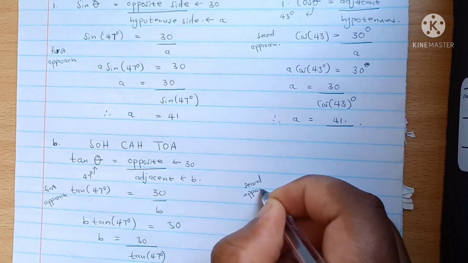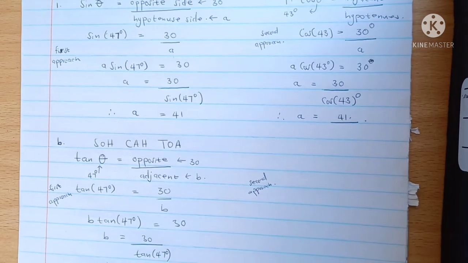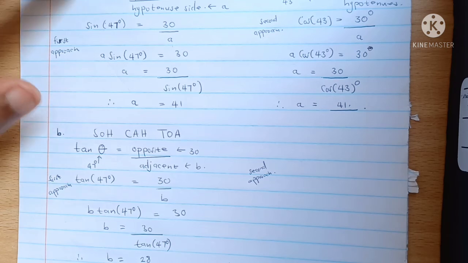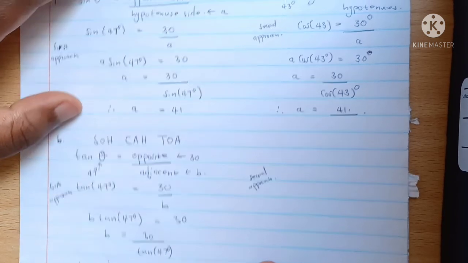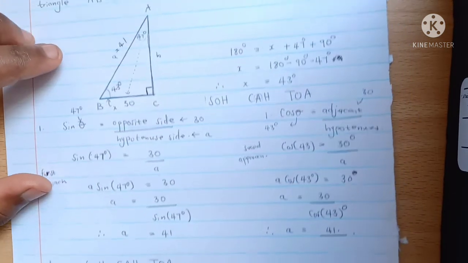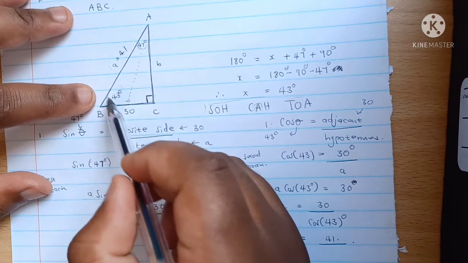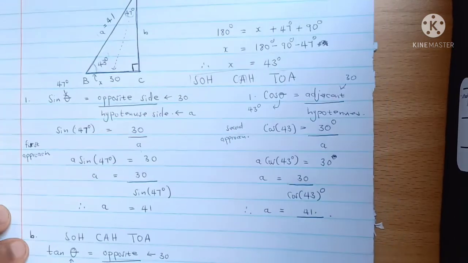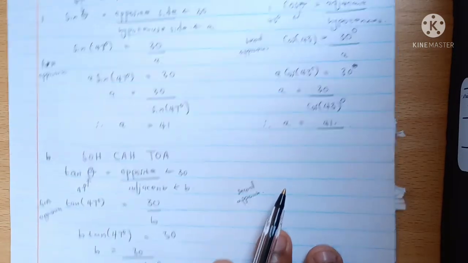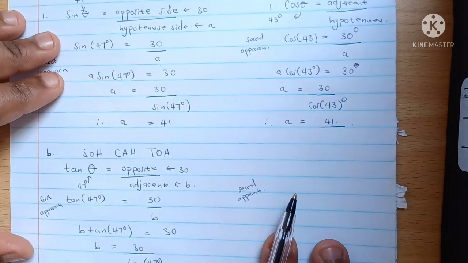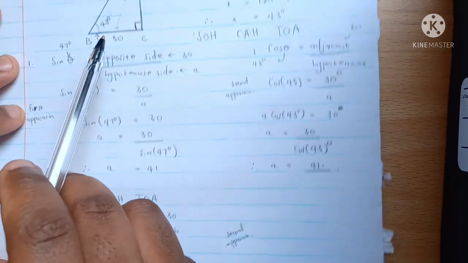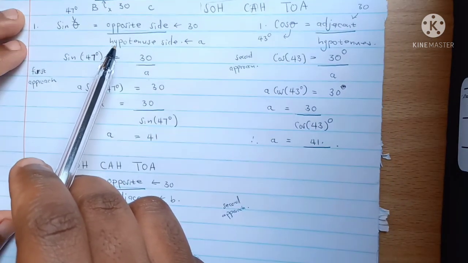Second approach. What you can do also, because you have your 43 there, guys. You remember the 43 I told you to calculate there. We have 43 there, right? So if we are using that angle, this 43 angle up there, right?